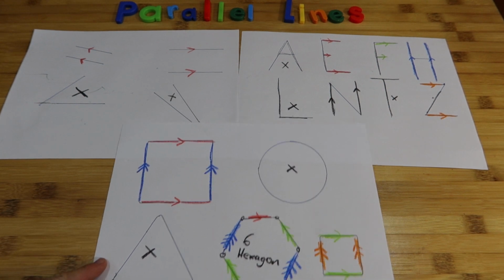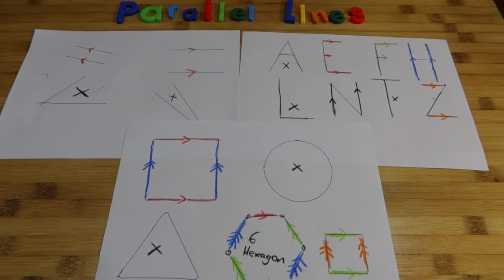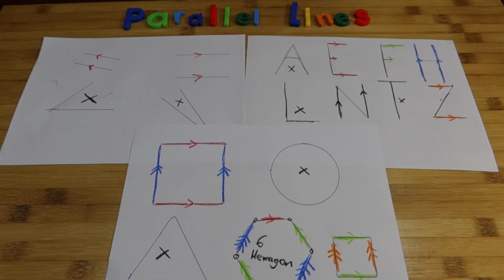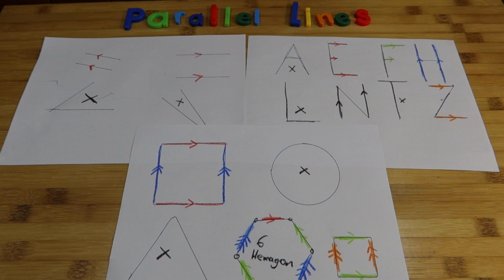And have a look at mine. What you can do is you could pause at any time, watch it again, see if you get it correct. So hopefully now that is how you understand parallel lines.